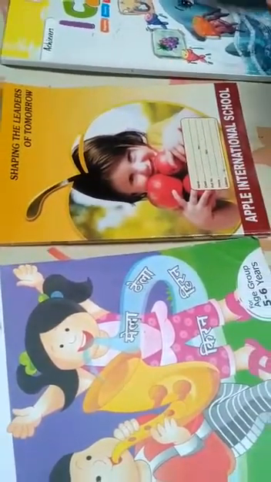Students, after doing this activity, keep your things in the proper place and you can search anything, your choice, and show to your parents. Mama, this one is odd.